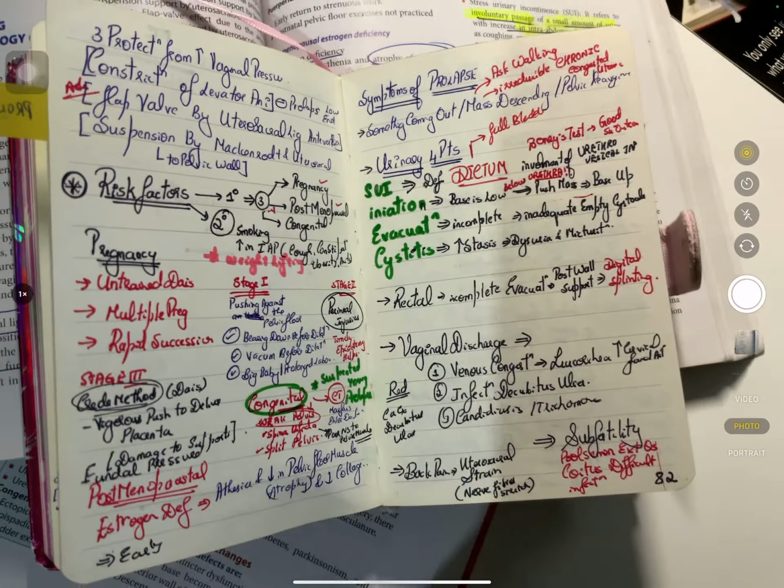So now in primary, we have pregnancy, a postmenopausal lady, and a congenital cause.